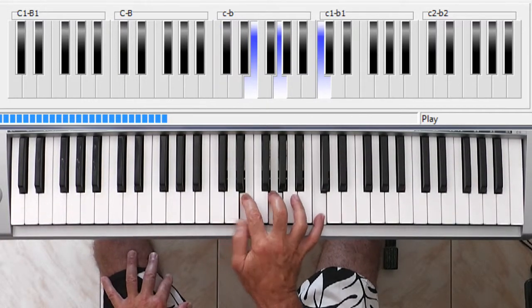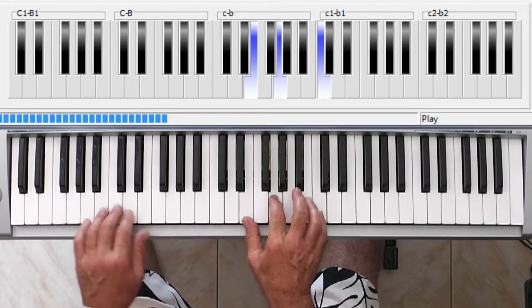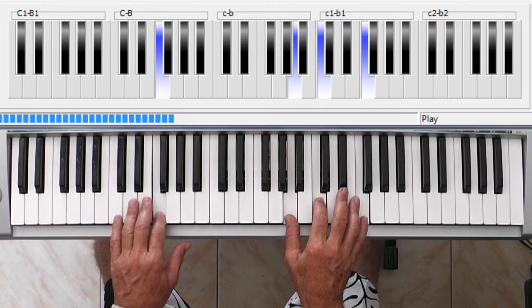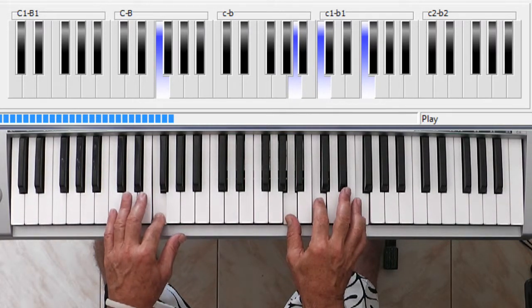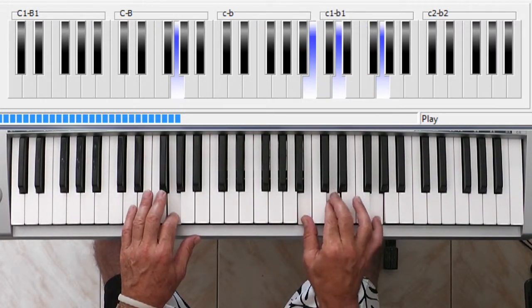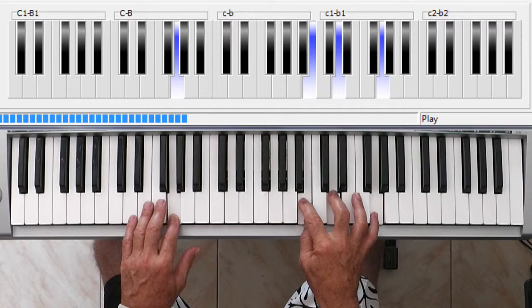Take the bottom C, move it up top, come up 4 notes: 1, 2, 3. You've got an F. You have an F major in the first position. Move it up 1 more, you have a G major in the first position.